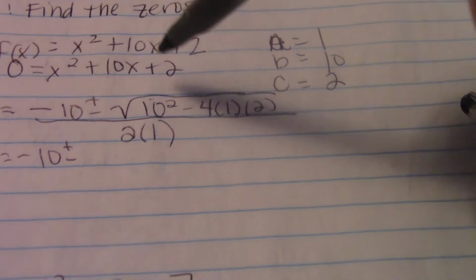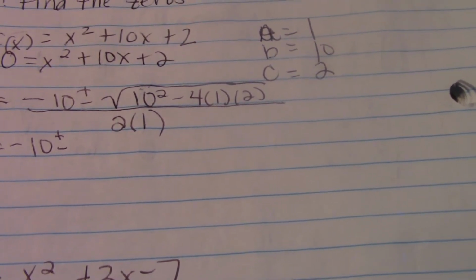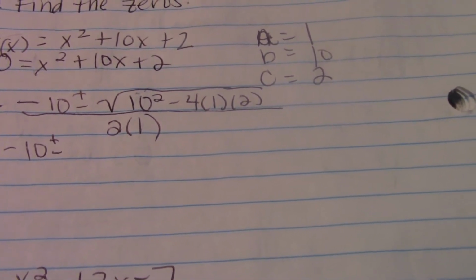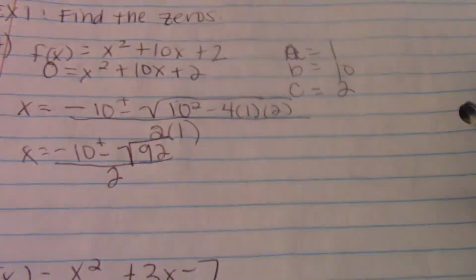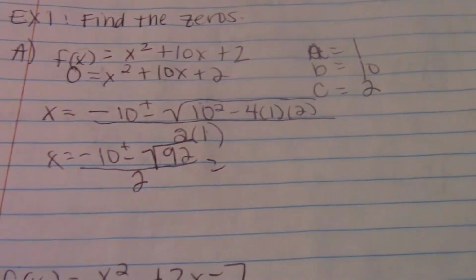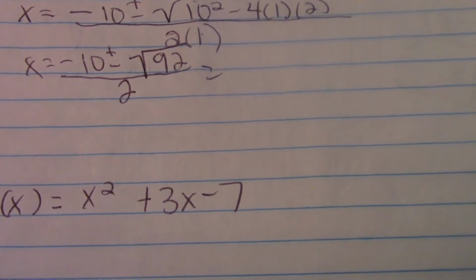I am literally just going to plug all of this in a calculator here. So 10 squared minus 4 times 1 times 2. So square root of 92. Divide that by 2 times 1 is 2. Okay? I'm going to simplify that even more. Okay, we have the 92.